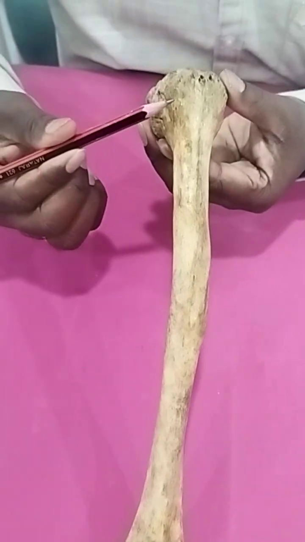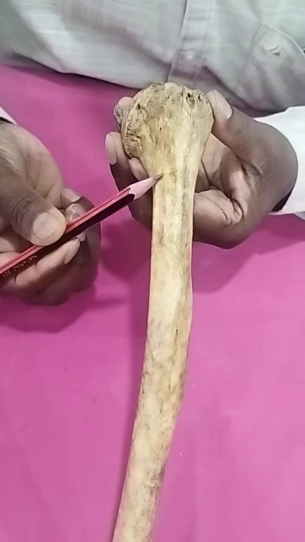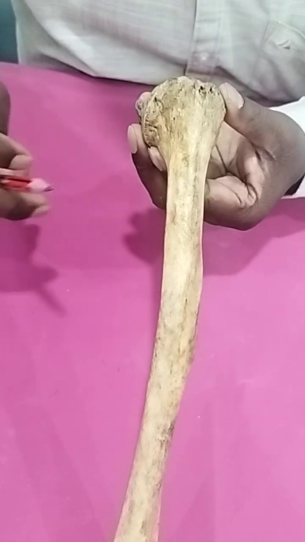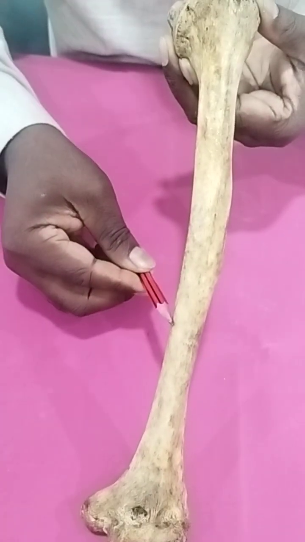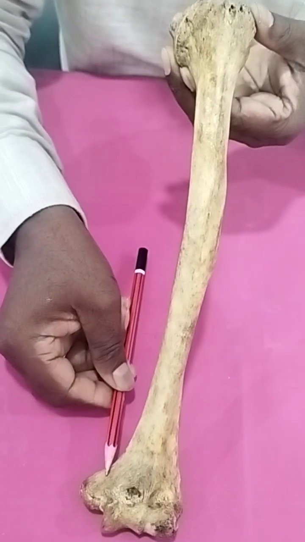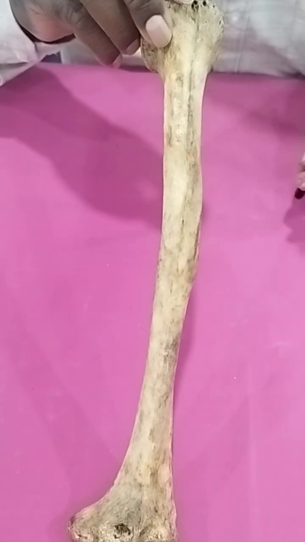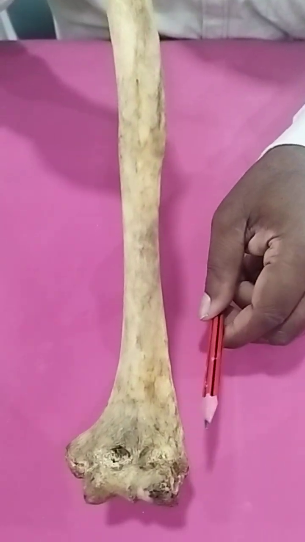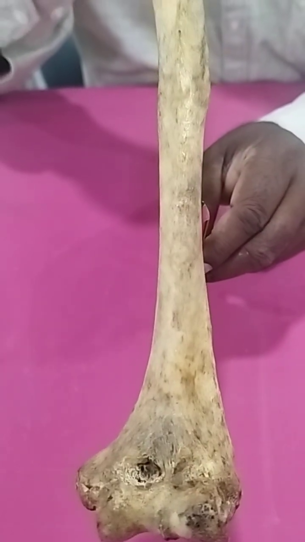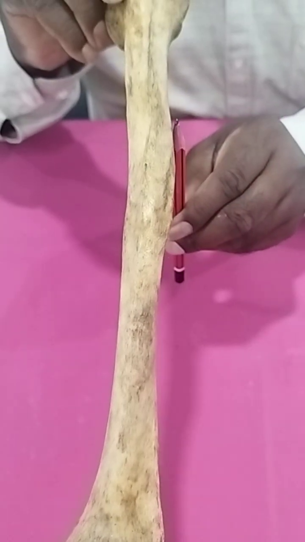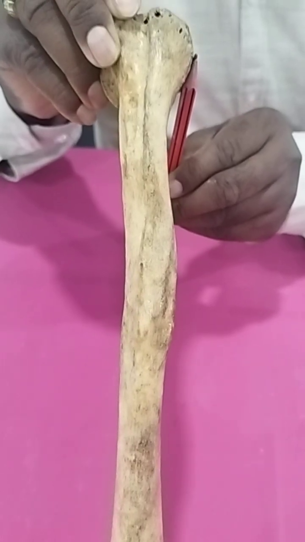Next, this is the medial border, running up to the medial epicondyle. Next, this is the lateral border. Inferiorly the lateral border is more sharp, and it reaches up to the posterior border of the greater tuberosity.